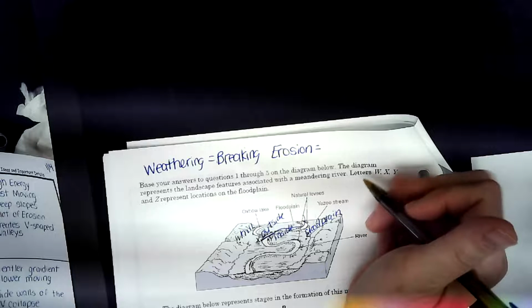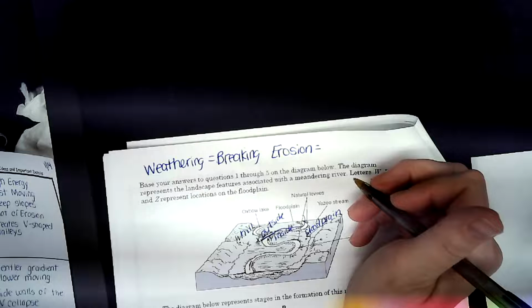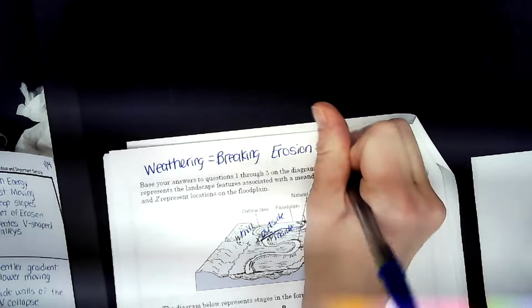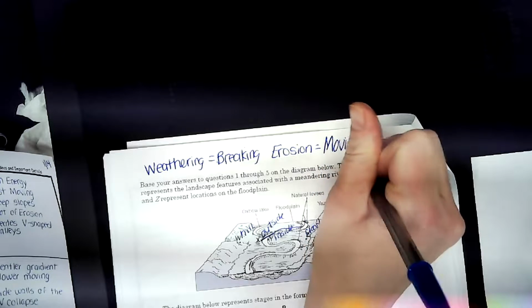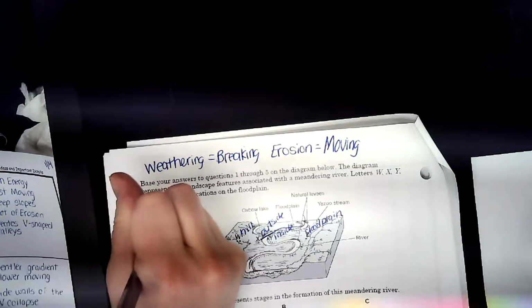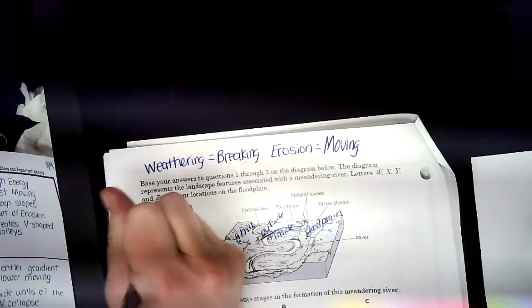If weathering breaks sediment, what does erosion do? Nope, that's weathering. Weathering is the breaking, making things smaller. Erosion is the moving of sediments. So what's deposition? Deposition is the dropping off.